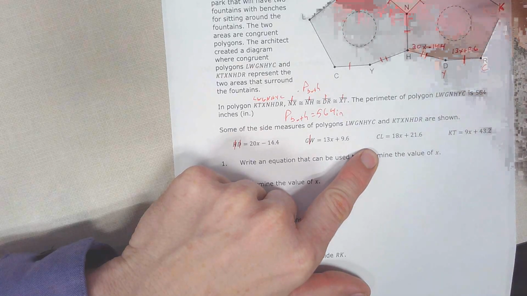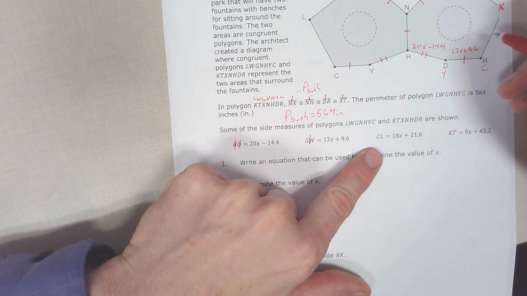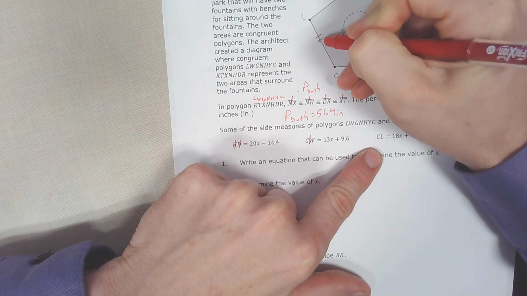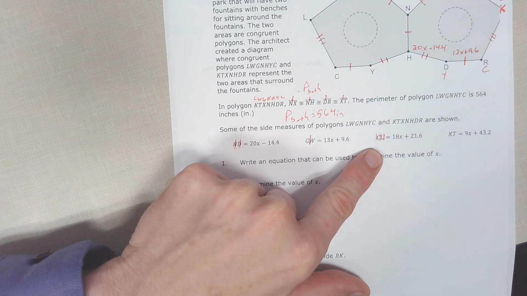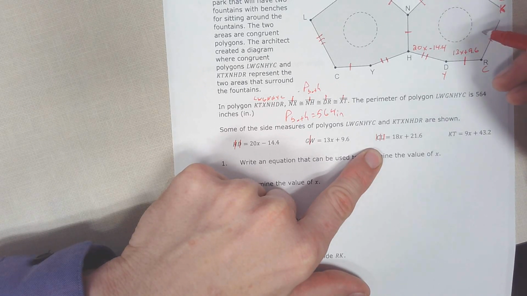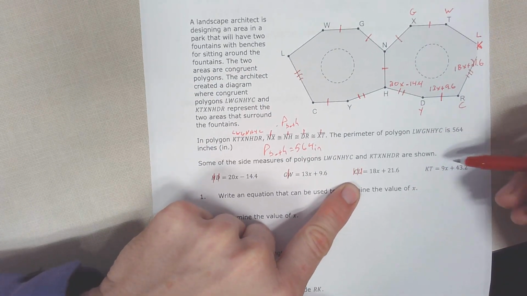Okay, and then CL. CL is congruent to CK. Okay, so that's going to be 18. That's going to be a triple mark because I haven't identified that one yet. This is a triple mark. This is a triple mark. All right, so this is going to be 18x plus 21.6. All right, and then I have KT.